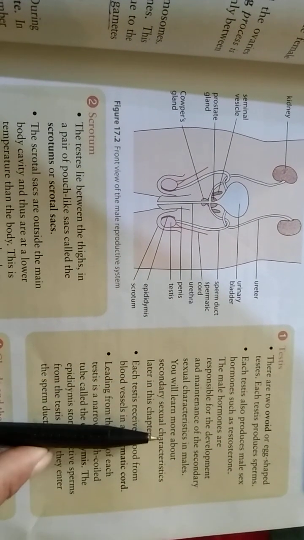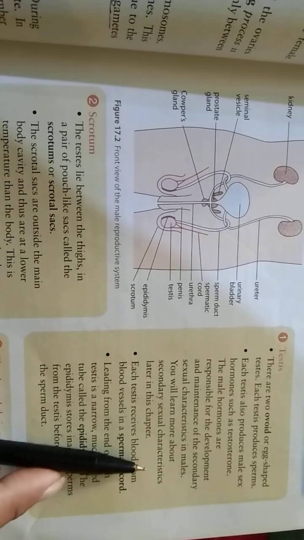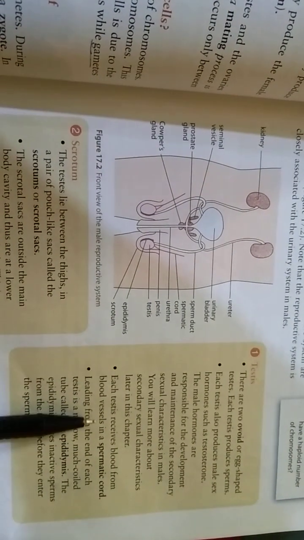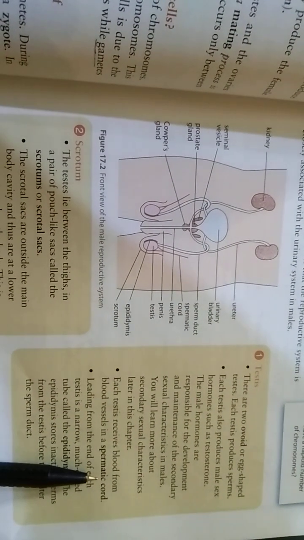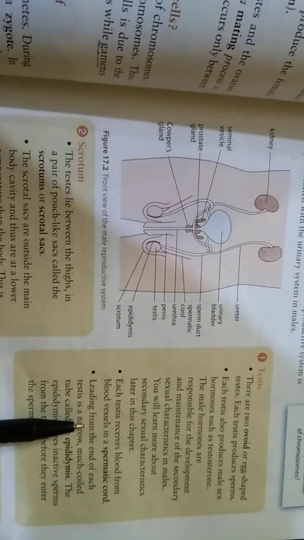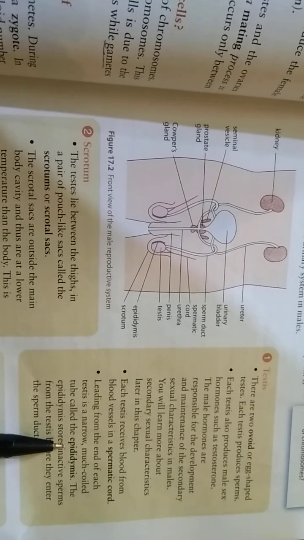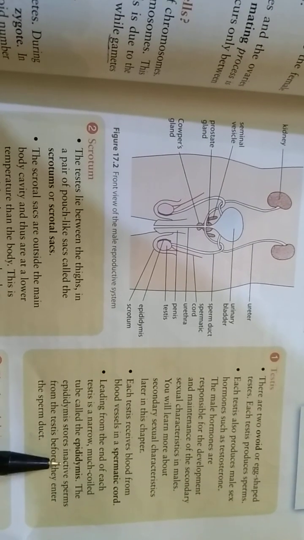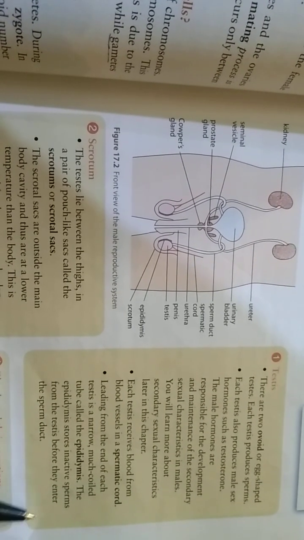You will learn more about secondary sexual characteristics later in this chapter. Each testis receives blood from blood vessels in a spermatic cord. Leading from the end of each testis is a narrow, much coiled tube called the epididymis. The epididymis stores inactive sperms from the testes before they enter the sperm duct.